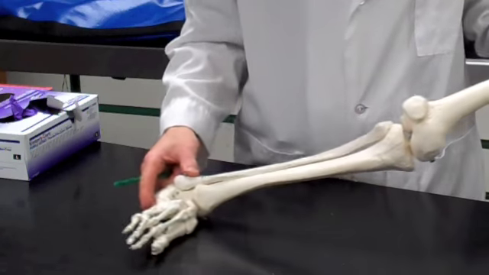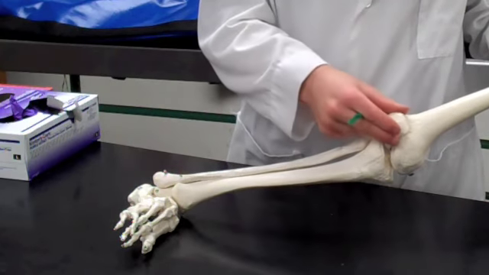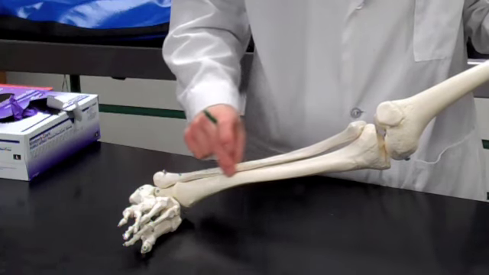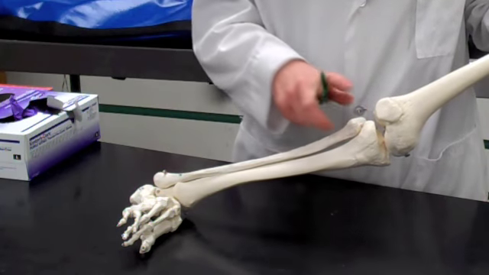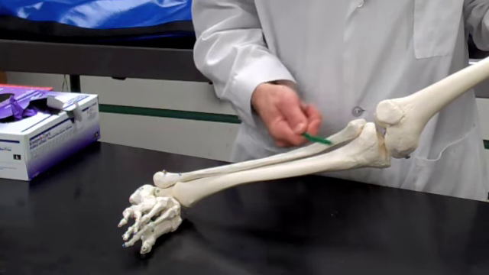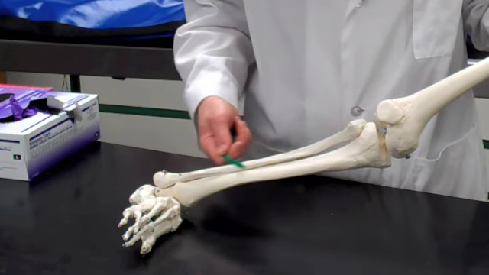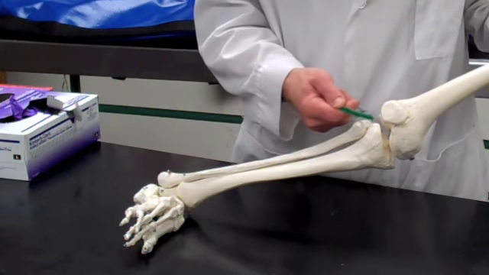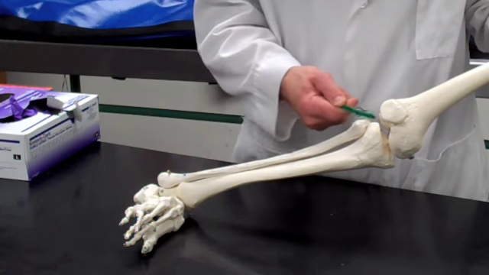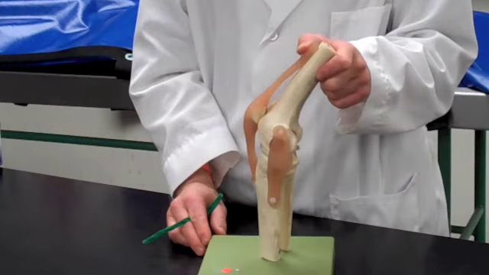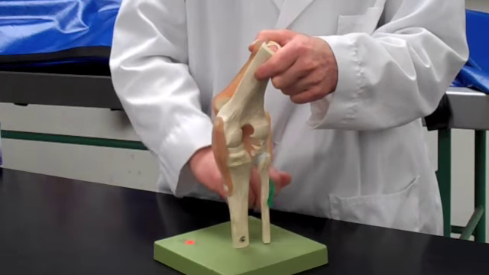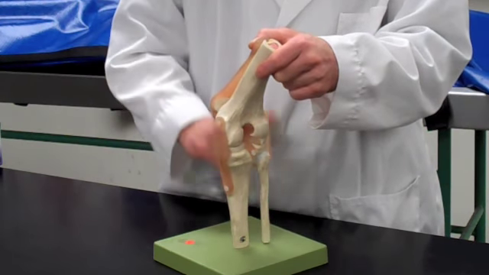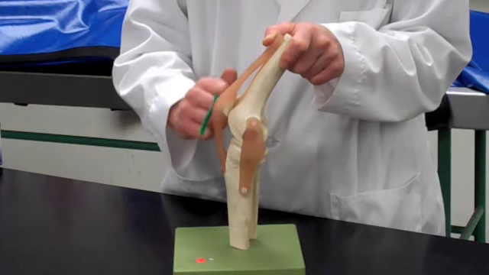Then lastly, in terms of the bones that we talk about here, we have the fibula, and the fibula runs on the lateral side, right here, and the landmark that we have for our proximal end of the leg is the head of the fibula right in here. The knee joint, this being a right knee, has the fibula on the outside. Patella, of course, being in the front, anterior.